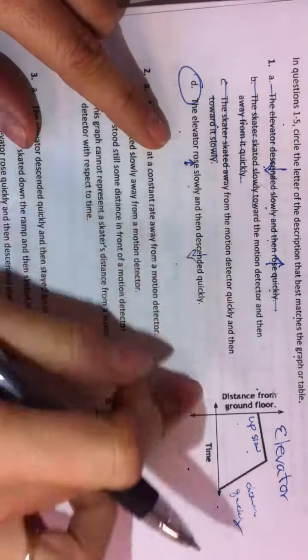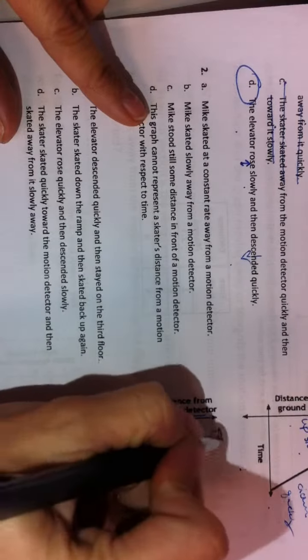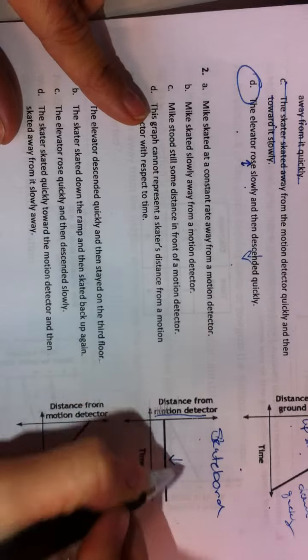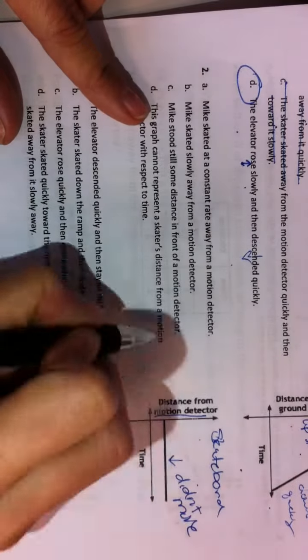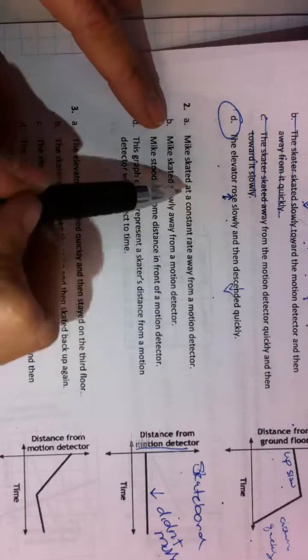Pause and write an explanation on your paper as to why you got that one right or why it needs to be corrected. Number 2. Distance from the motion detector, which means I'm dealing with the skateboard. I know I didn't move. A straight line means no movement whatsoever. So no movement. So let's take a look.